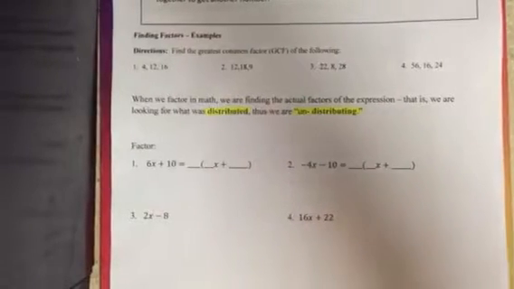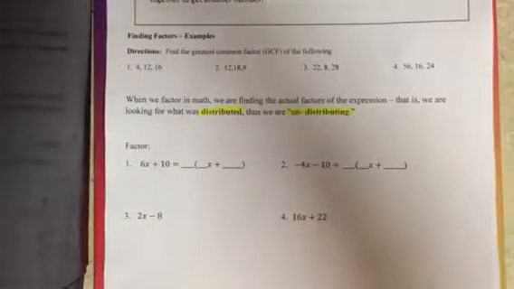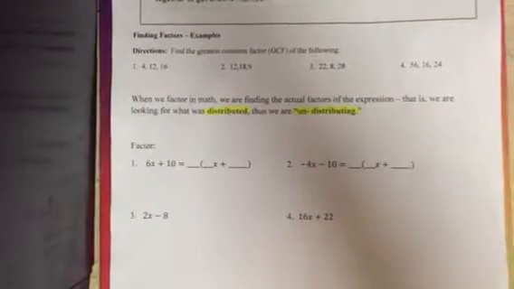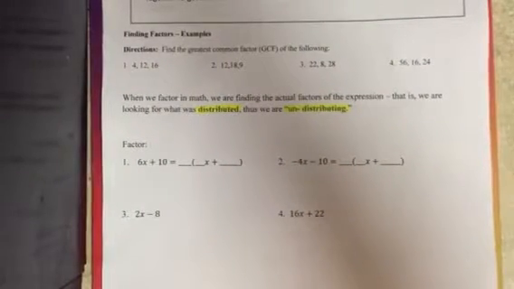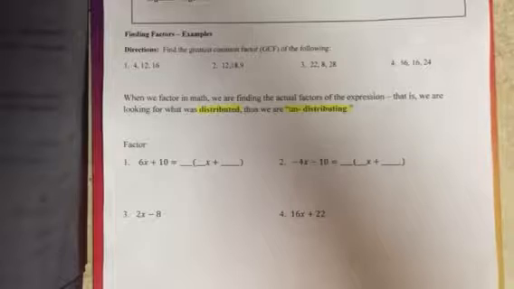Hello class, today we will be going over the objective from yesterday. We're just going to work on doing some examples with subtraction and negative coefficients.